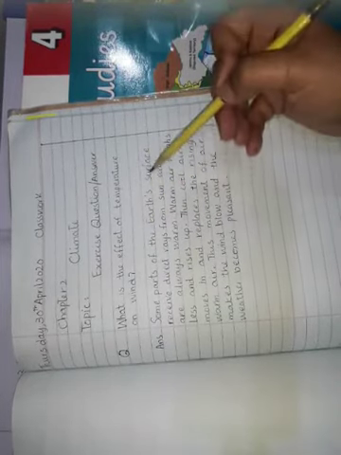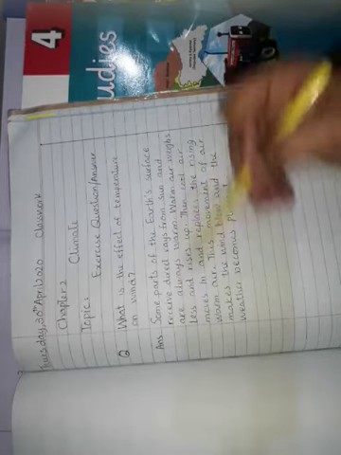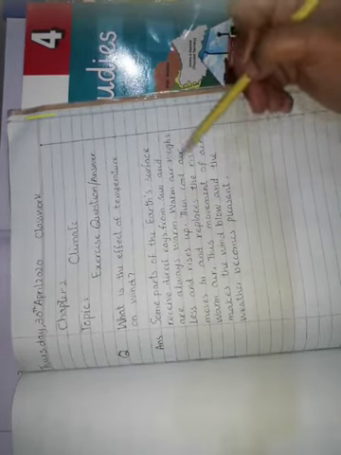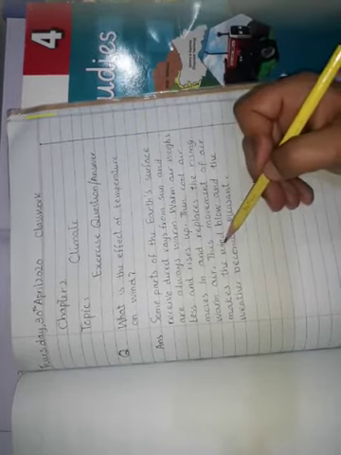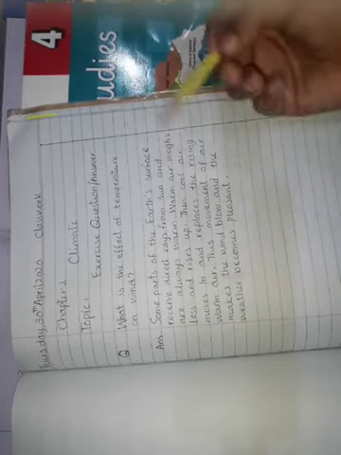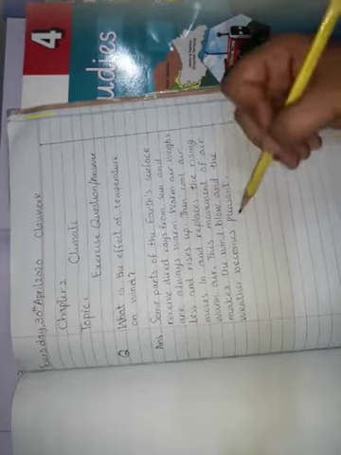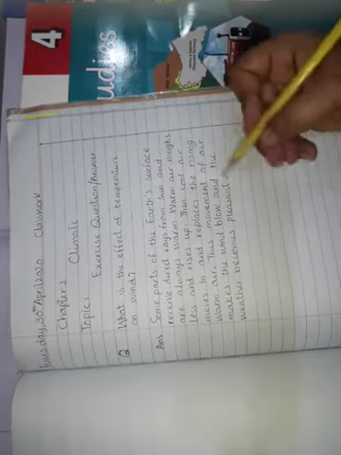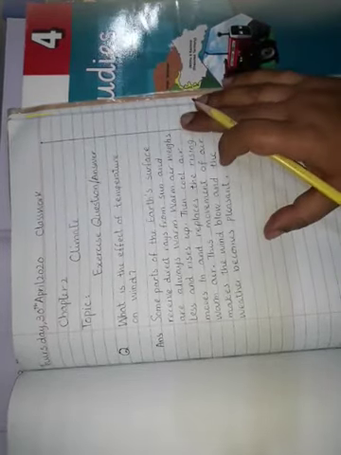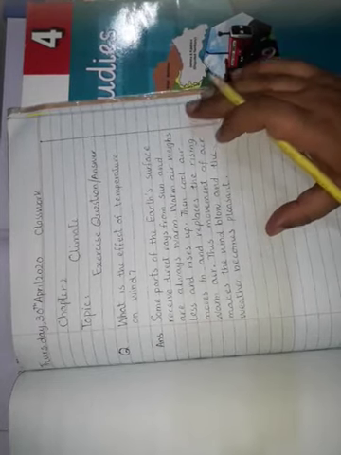Some parts of the Earth's surface receive direct rays from sun and are always warm. Warm air weighs less and rises up. Then cool air moves in and replaces the rising warm air. This movement of air makes the wind blow and the weather becomes pleasant. So that's how you will write down the answer of this question.